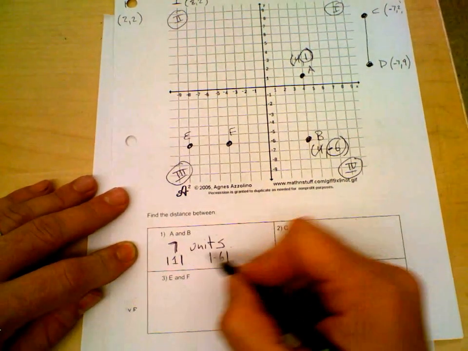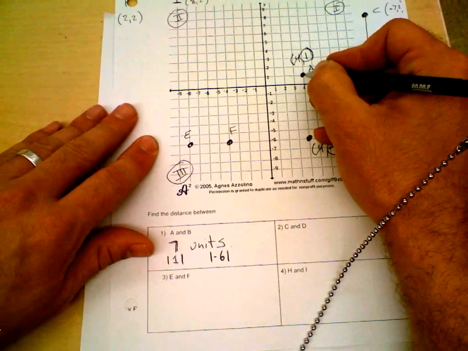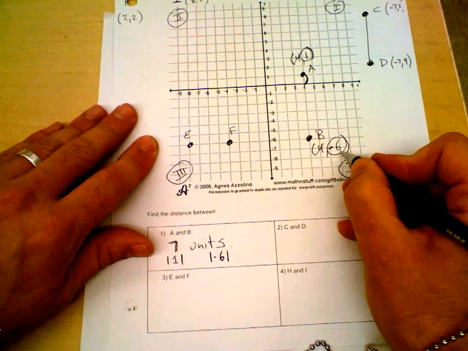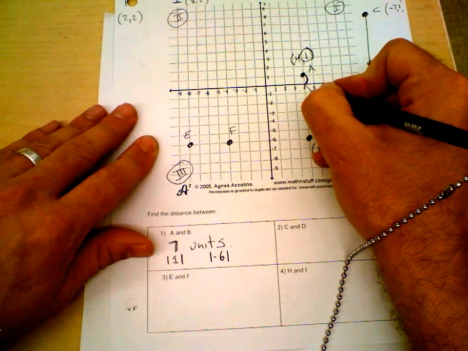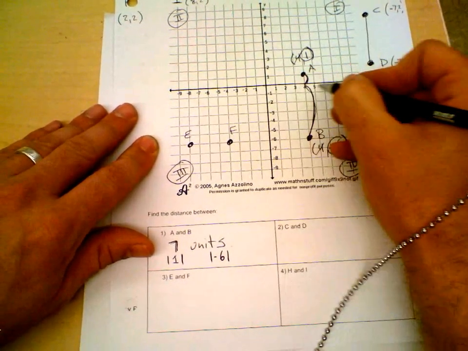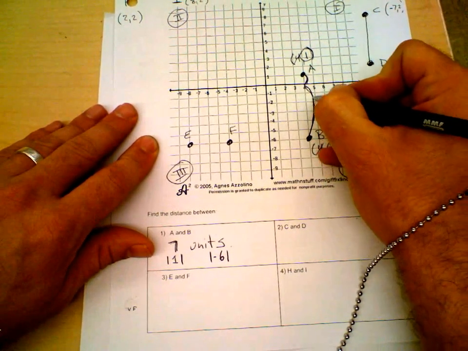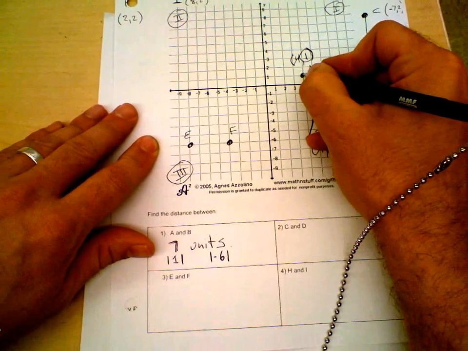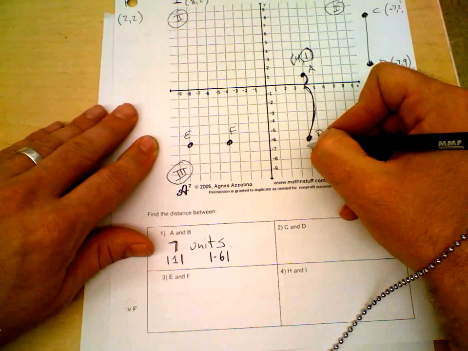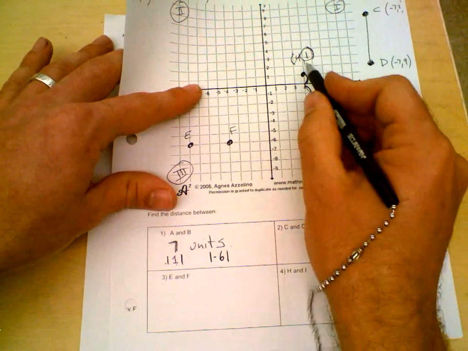And finding the absolute value of either of these just tells you how far away it is from 0. So finding the absolute value of this point just tells us how far it is from here to here. It tells us how far away this point is from 0. So the absolute value of negative 6 will tell us how far it is from here to here. The absolute value of 1 will tell us how far it is from here to here. And if we add those together, we will get the distance between the 2 points.